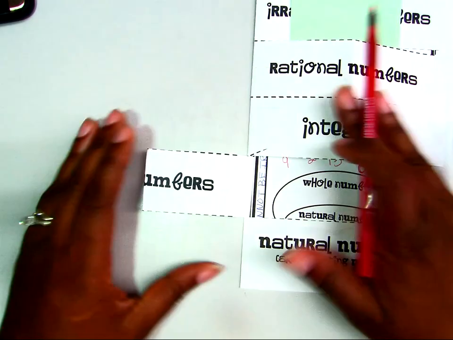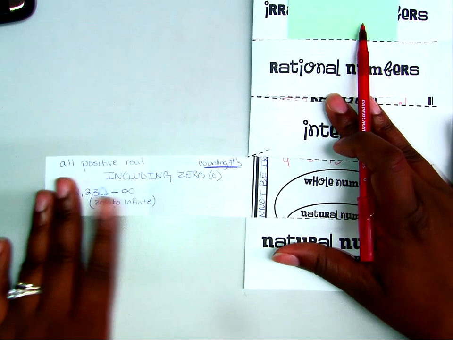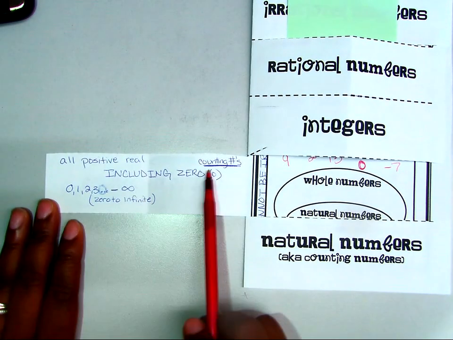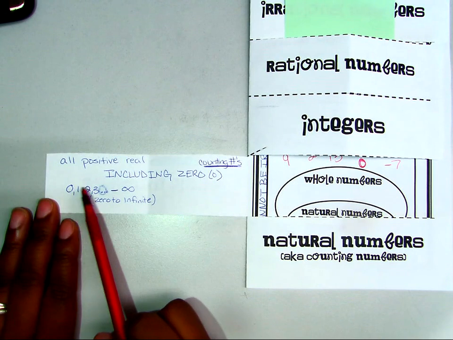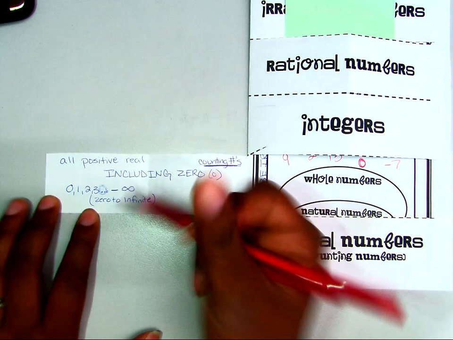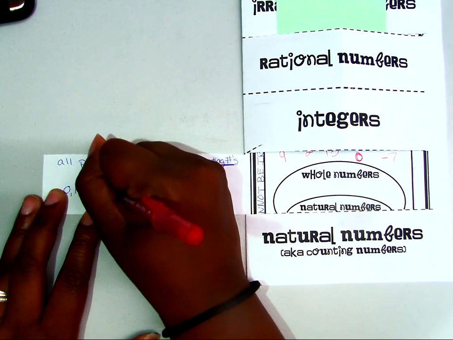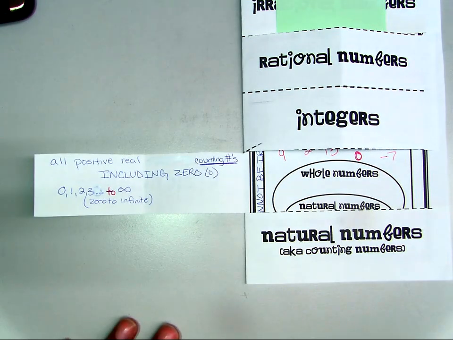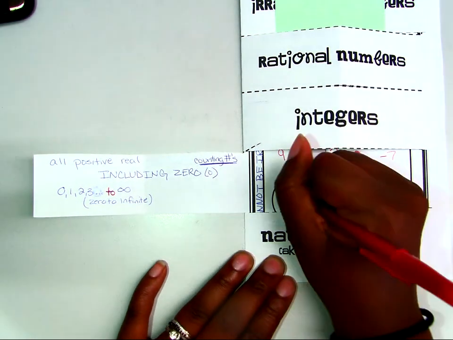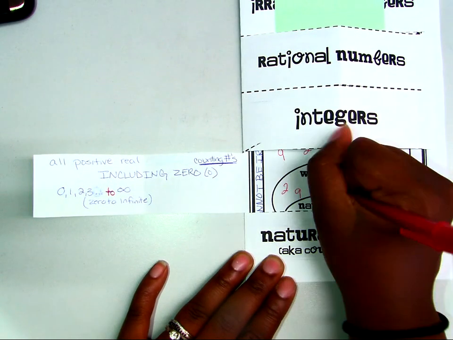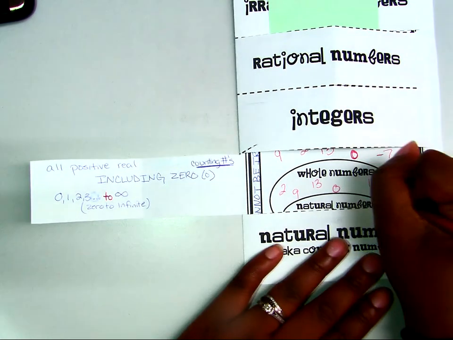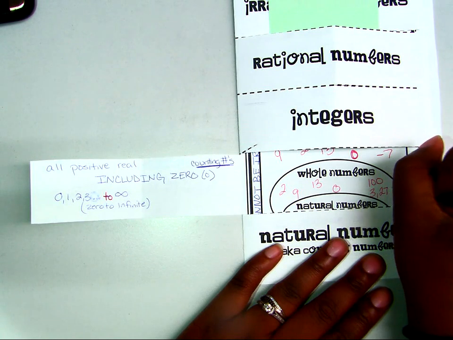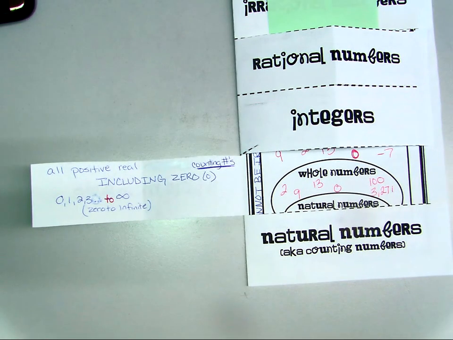All right, next, we're going to talk about whole numbers. All positive counting numbers, including 0. So it starts at 0. So 0, 1, 2, 3, and it goes all the way to infinity. Some whole numbers that we used before were 2, 9, 13, 0, and then you could think of some more: 100, 3,271.